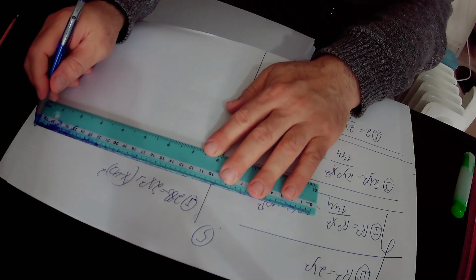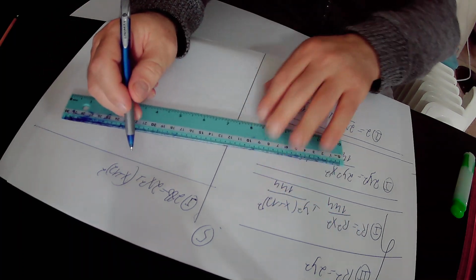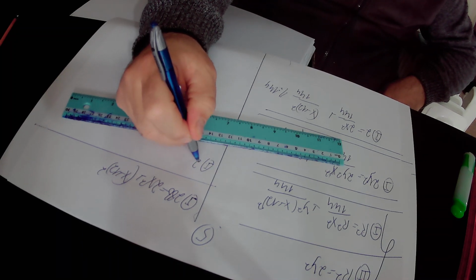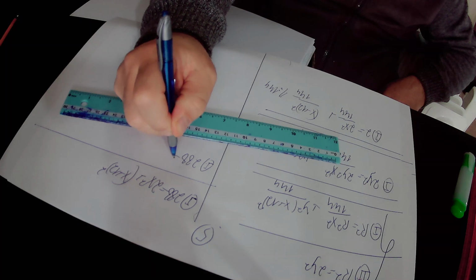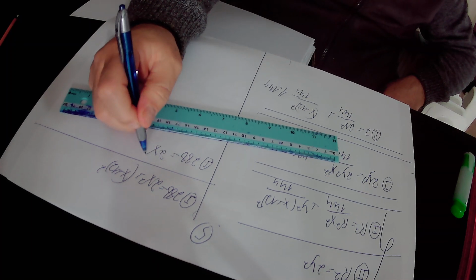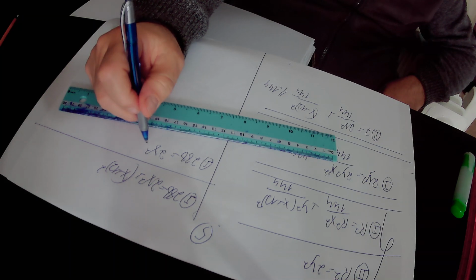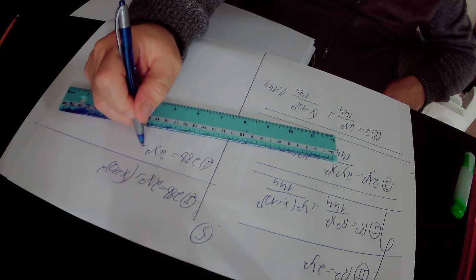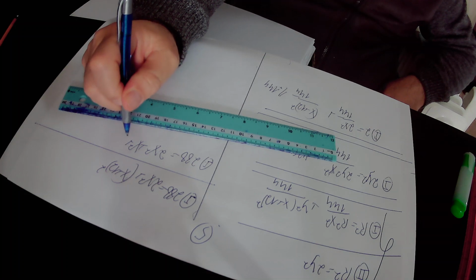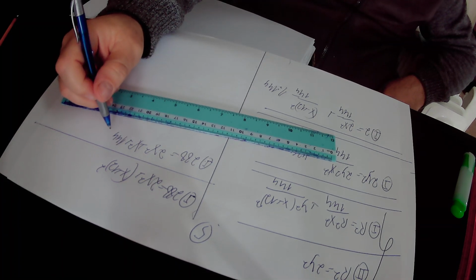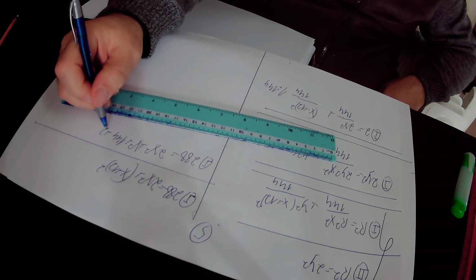So here we will open the brackets of this expression, and we get that according to this equation 1, 288 equals 2x squared, and x plus 12 squared equals x squared plus 12 squared, that is 144, plus 2 times x times 12, that is 24x.